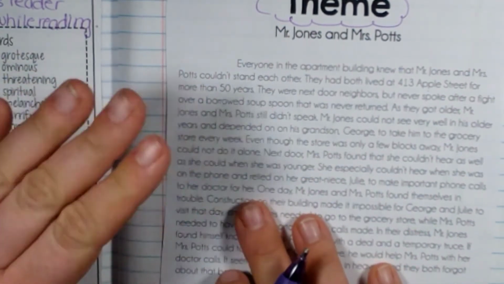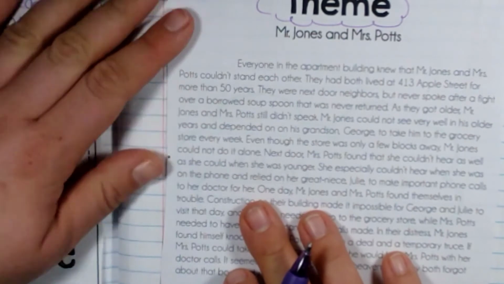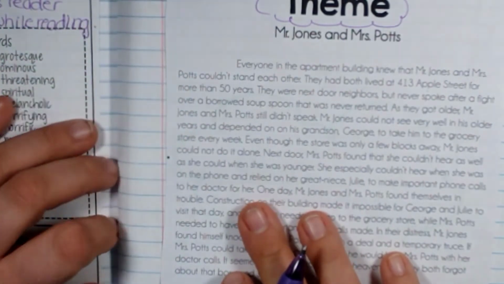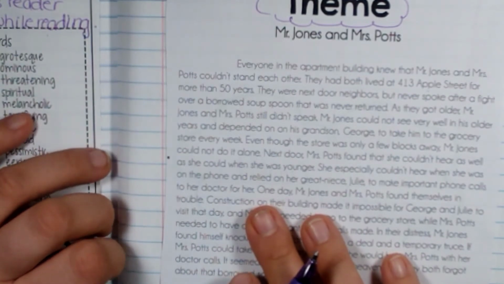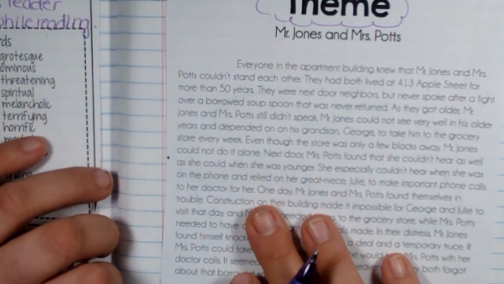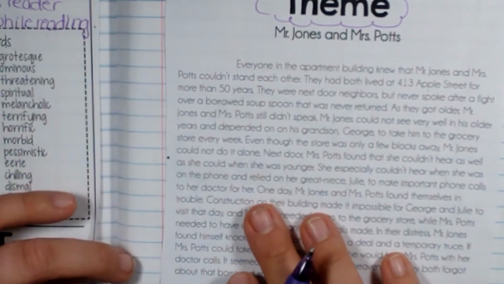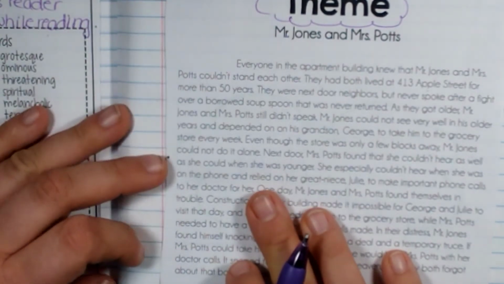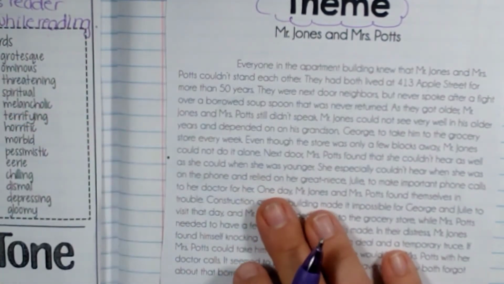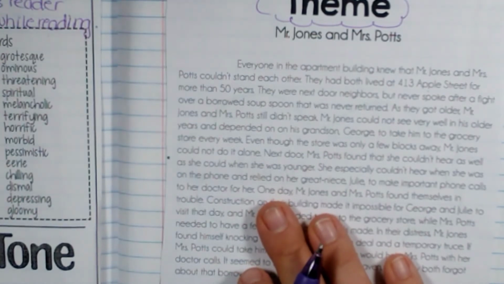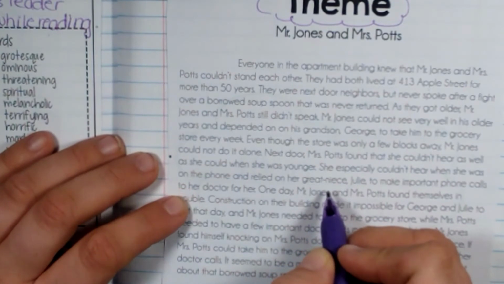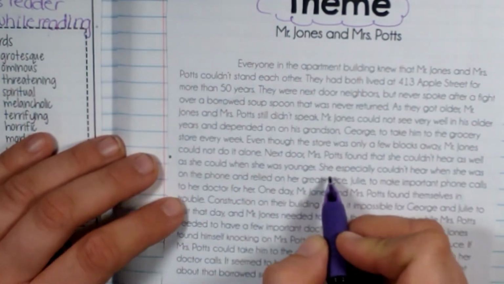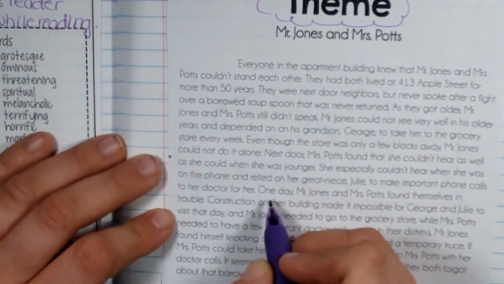So far, I'm going to stop here and make sure that I understand what's going on. So they don't like each other, all because a long time ago, someone did not return a spoon. And they are neighbors and have been for 50 years. And they have some trouble because they're older and they rely on their younger family members to help take care of them. Nope, we're not there.